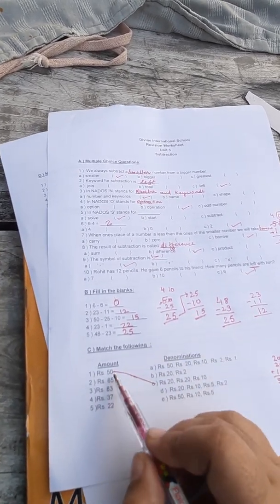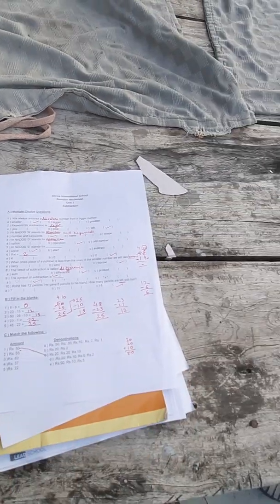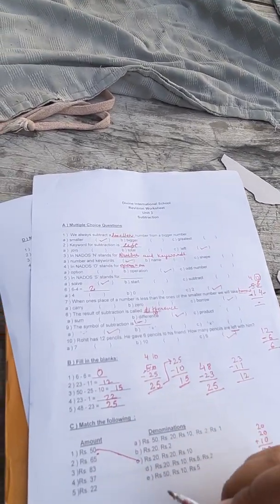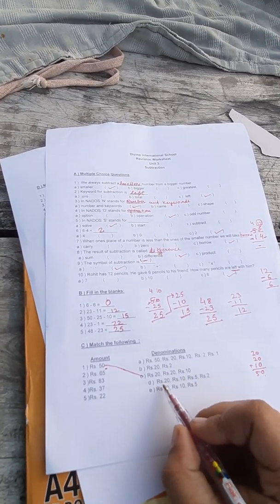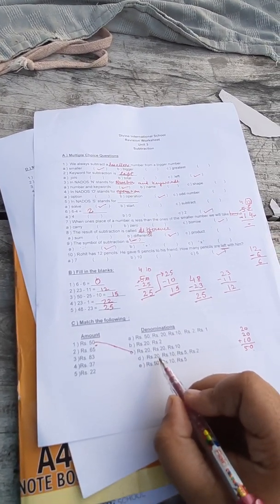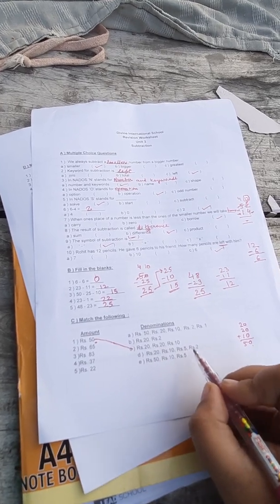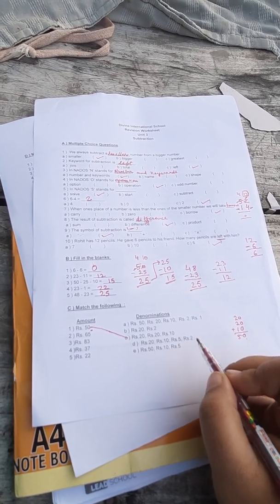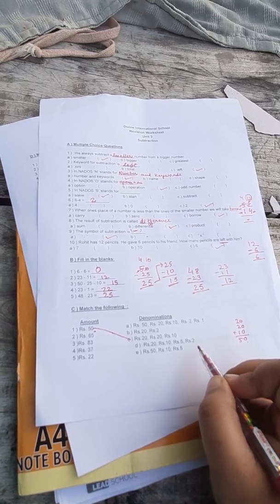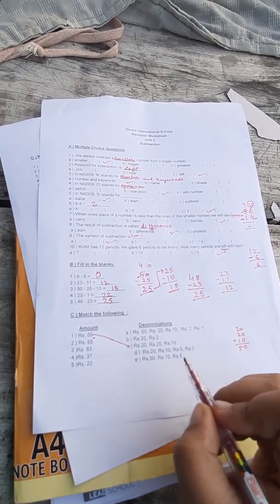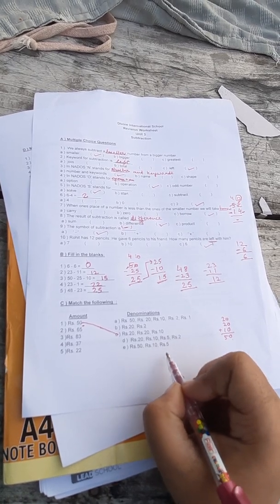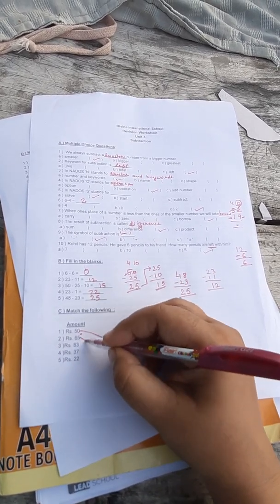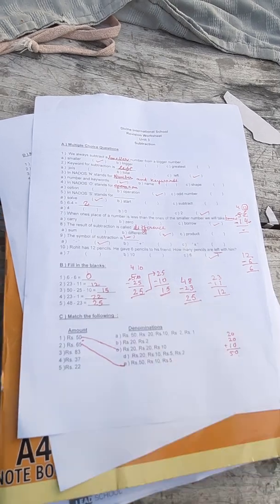Then rupees 65. Similarly, we will try to count how we will reach rupees 65. So here we will count 20 plus 10 is 30 plus 5 is 35 plus 2 is 37. So it cannot be the answer. So rupees 50 plus 10 is rupees 60 and 5 is rupees 65. So I will match it with this.